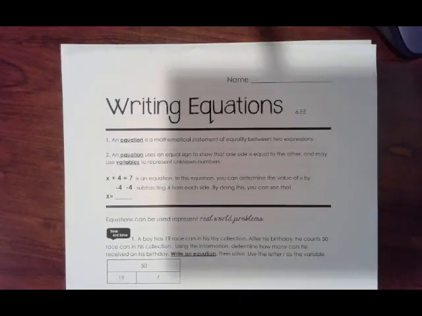This is a lesson on writing algebraic equations. We've gone over solving them, but let's just review that an equation is a mathematical statement of equality between two expressions. And we've learned about expressions. And then number 2, an equation uses an equal sign to show that one side is equal to the other, and may use variables to represent unknown numbers.